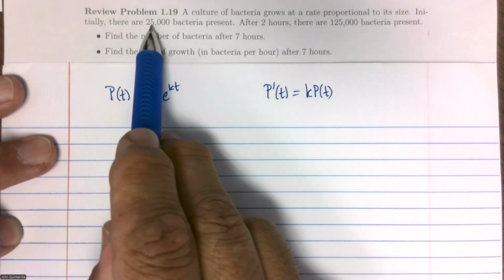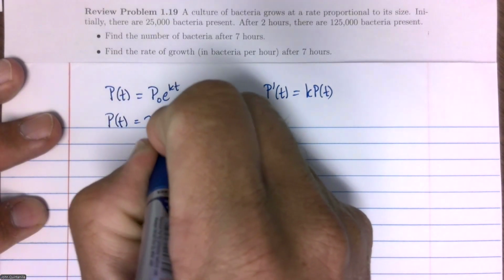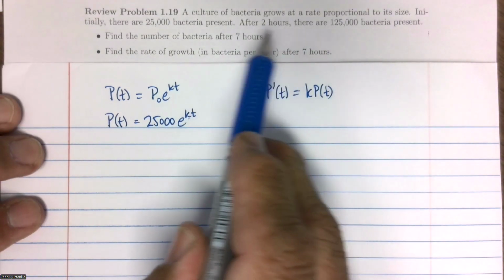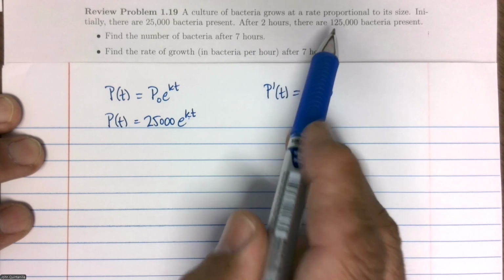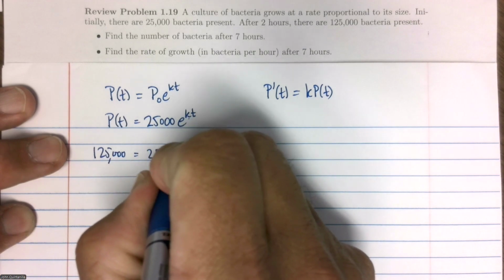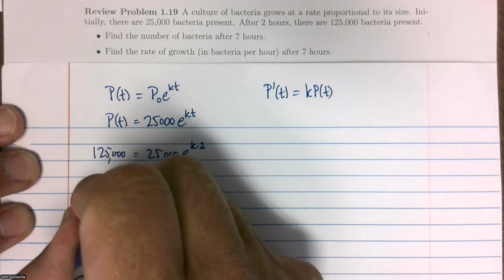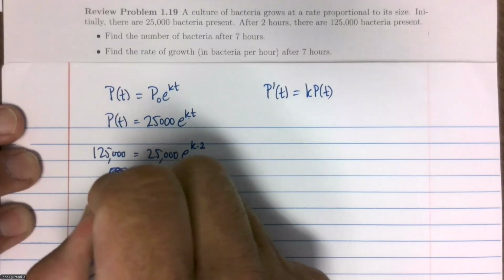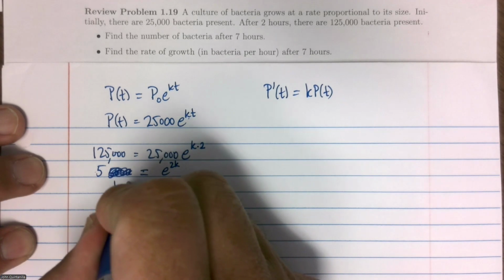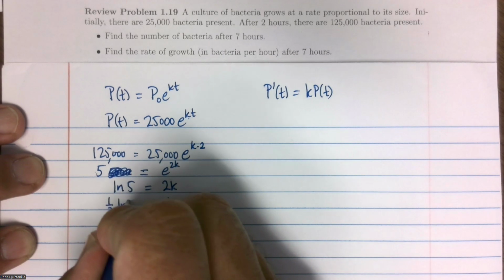All right, now the initial amount is 25,000, so that's the easy part. So P of T is equal to 25,000 times e to the KT. Now, to solve for K, we will use the fact that after 2 hours, there are 125,000 bacteria present. So 125,000 is equal to 25,000 times e to the K times 2. And so dividing, we get that 5 is equal to e to the 2K. So natural log of 5 is equal to 2 times K, and so K is equal to 1/2 times the natural log of 5.